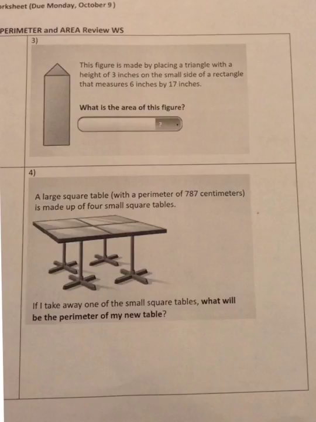Number 3, this figure is made by placing a triangle with a height of 3 inches on the small side of a rectangle that measures 6 inches by 17 inches. What is the area of this figure? Okay, so it's made up of a triangle and a rectangle, so we can label the parts.